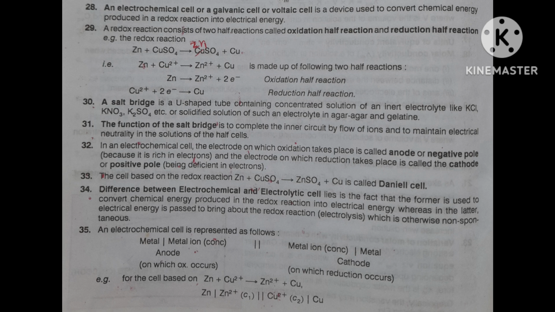Zn is converting into Zn ion, and you write that near the anode. Zn bar Zn plus. Correct? And for the Zn ion you write the ion concentration, the concentration of zinc ion. If you don't know the concentration, you can write C1.